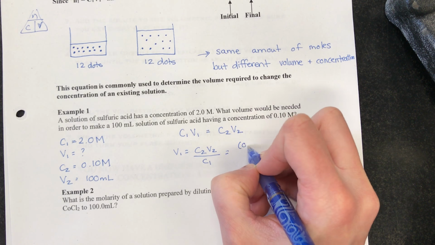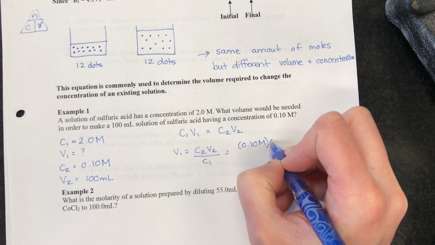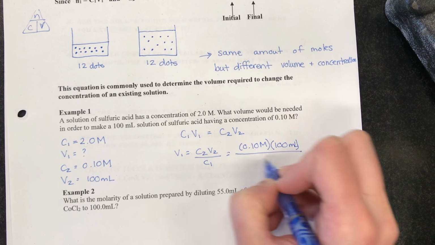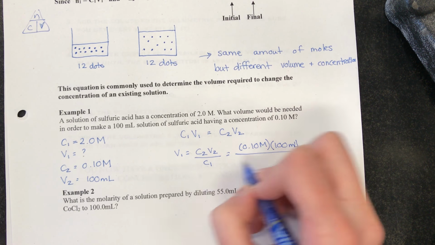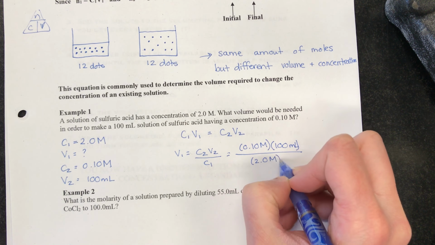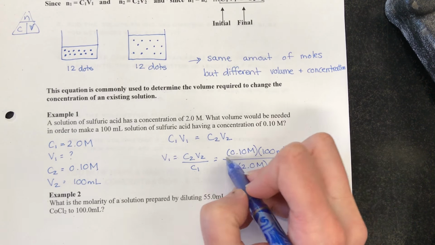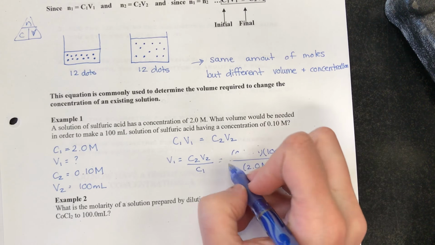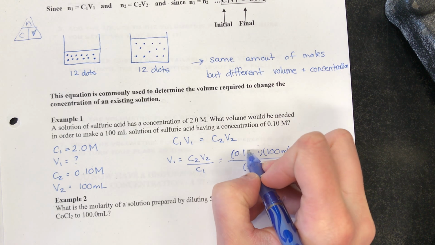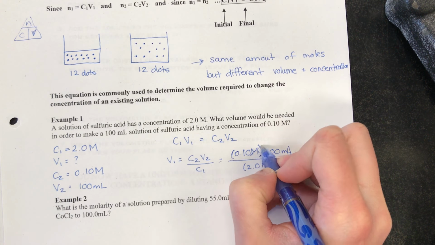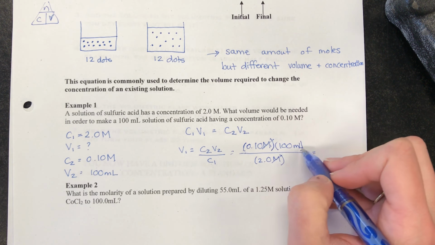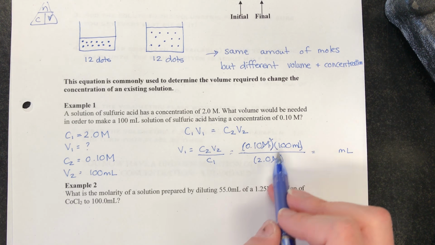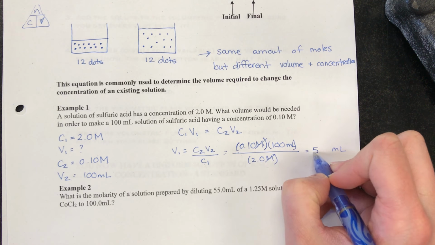C2 is 0.10 moles per liter times 100 milliliters, divided by C1, 2.0 moles per liter. Oh, sorry, didn't mean to cross the whole thing out. 0.1 moles per liter, there we go. Moles per liter divided by moles per liter will cancel. We'll be left with a unit of milliliters. 0.1 times 100 divided by 2 is going to give me 5.0.